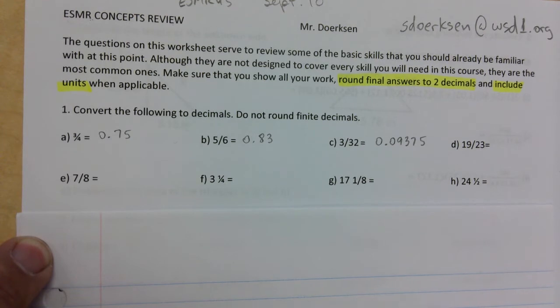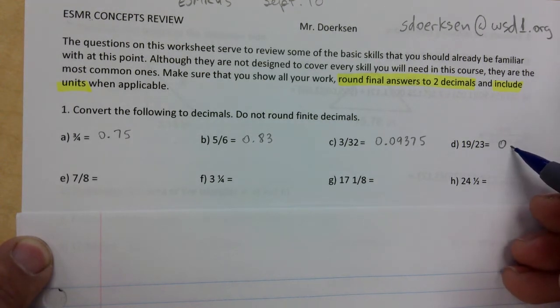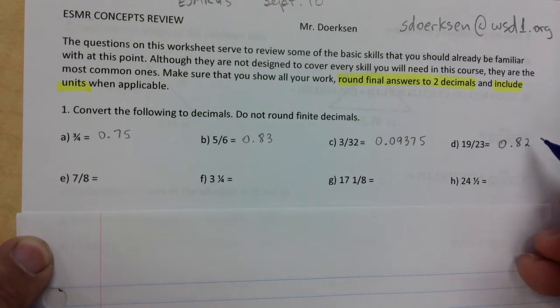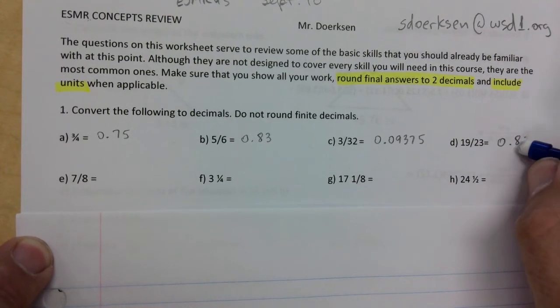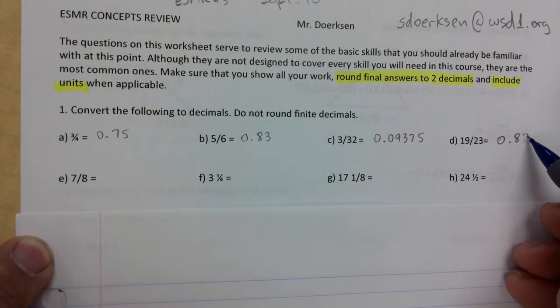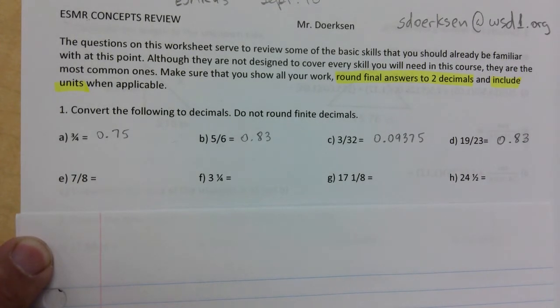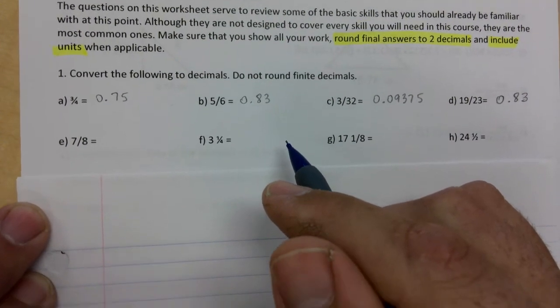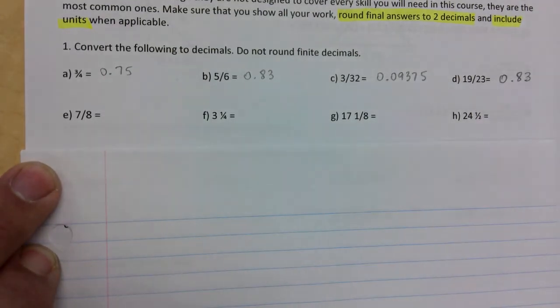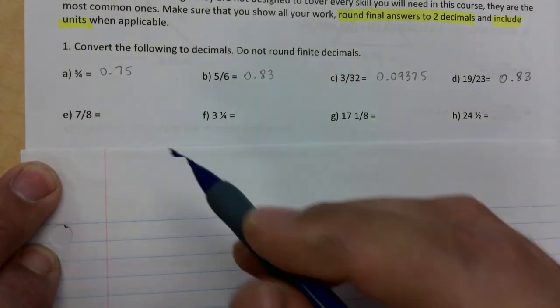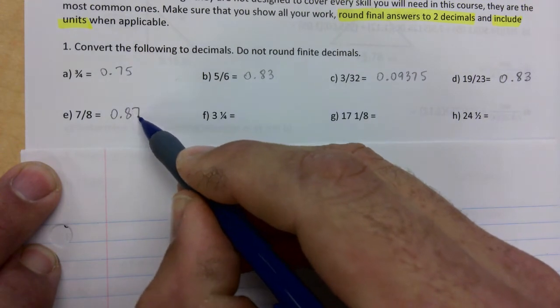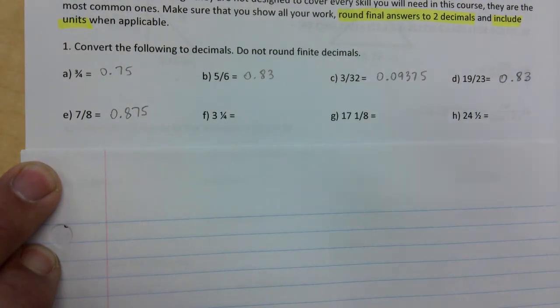19 divided by 23, that one keeps on going. So that would be 83, right? If you rounded that to 2 decimals, because there's a 6 after the 2, okay? 7/8, that's 0.875. If you're in trades, you memorize, you know these ones already.